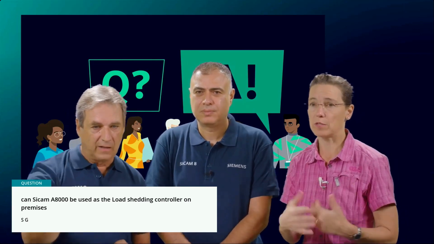The next one we already had. Yes, the SICAM 8000 can be used as load shedding controller, depending on the time requirements you have on the response time. He's asking for a controller, and yes, the SICAM 8000 is the controller on premise. The question before was related to the output, but for the controller, three times yes, the 8000 is the controller. CP 8050.